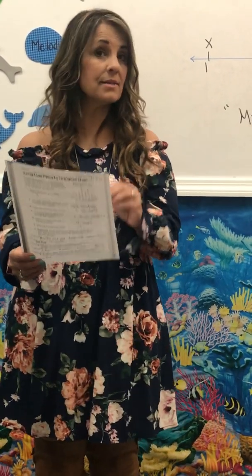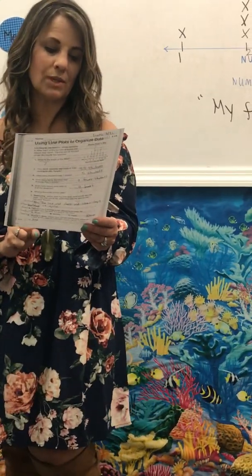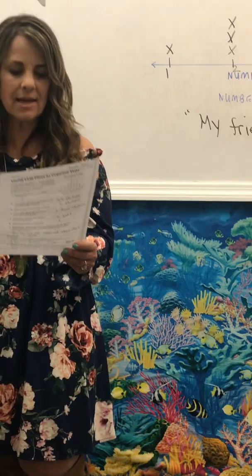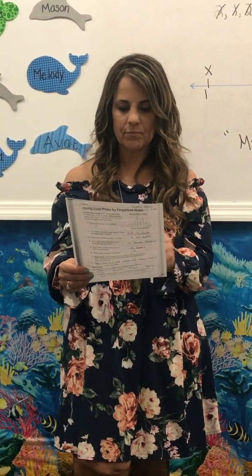That would be 6 students. Number 3: how many students sold exactly 6 plants? So let's look at our number line. Let's see how many students sold exactly 6 plants. Well, that would be 1 student because there's 1 X.